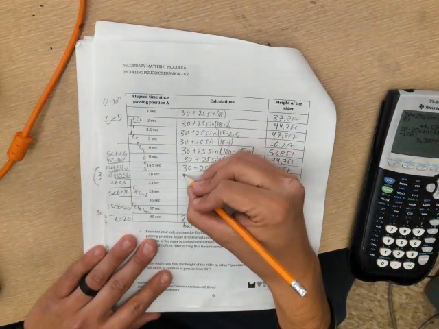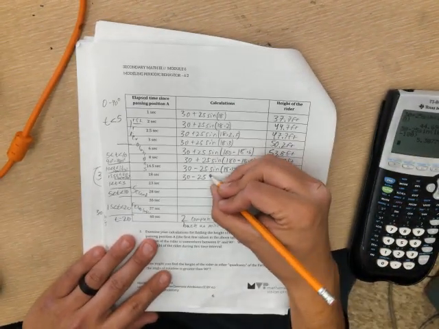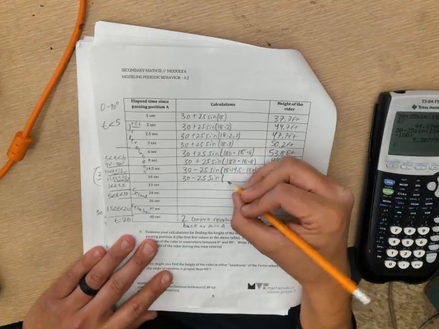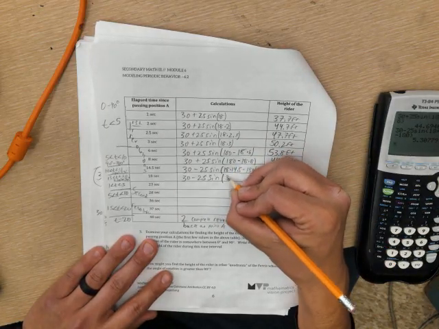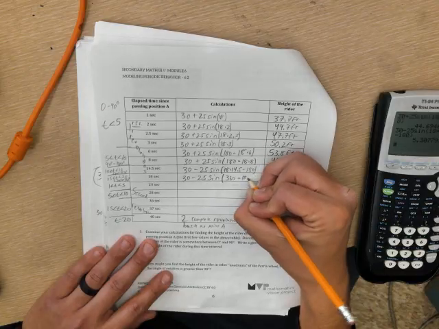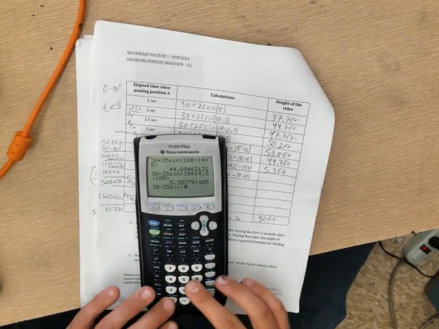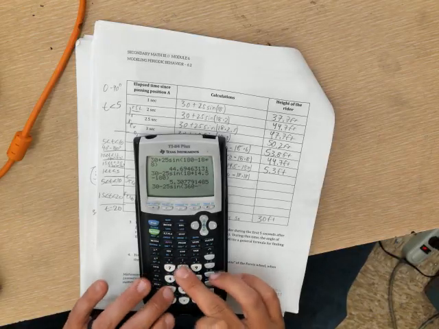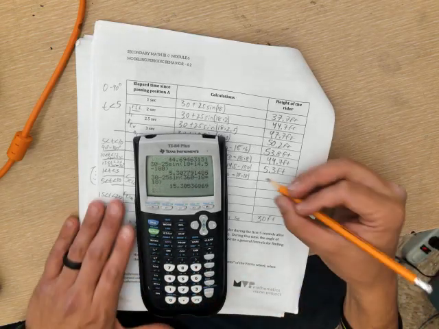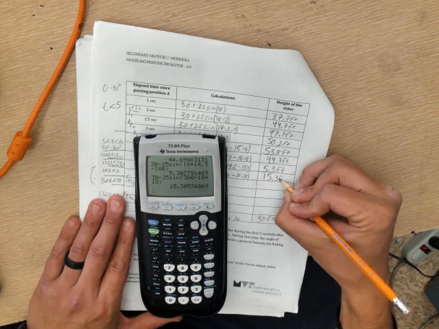So this equation is 30 minus 25 times the sine of 360 minus 18 times 18, which gives me 15.3 feet.